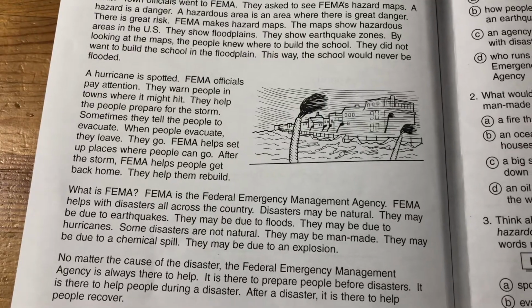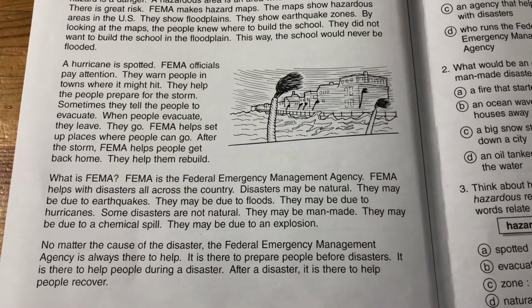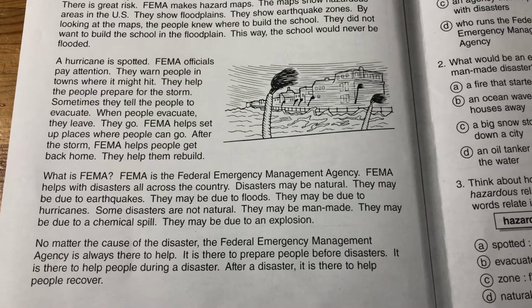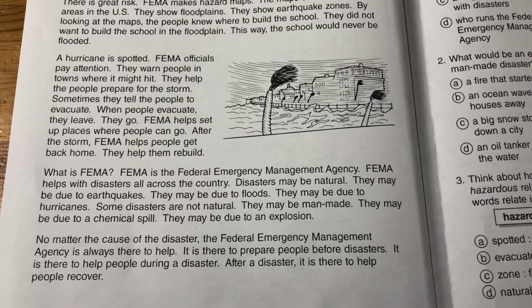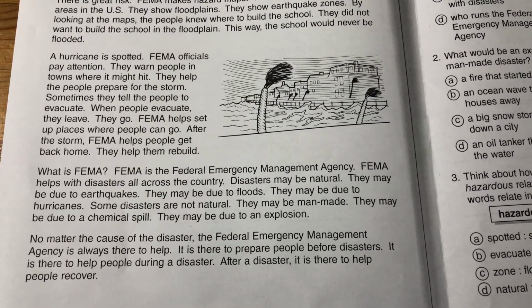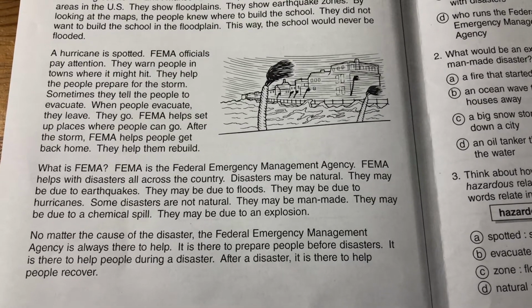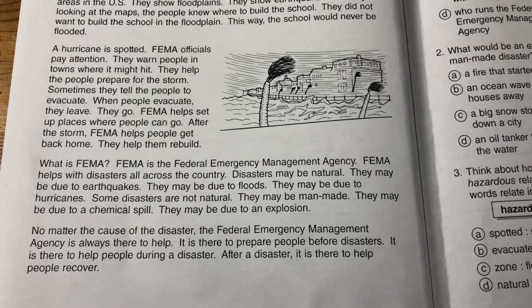A hurricane is spotted. FEMA officials pay attention. They warn people in towns where it might hit. They help the people prepare for the storm. Sometimes they tell the people to evacuate. When people evacuate, they leave. They go. FEMA helps set up places where people can go. After the storm, FEMA helps people get back home. They help them rebuild.